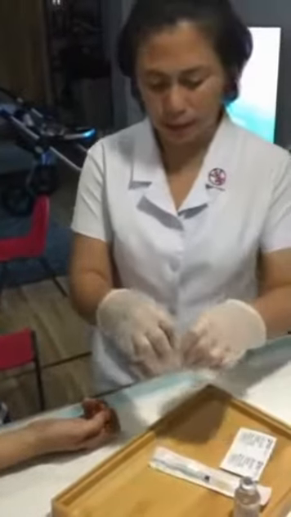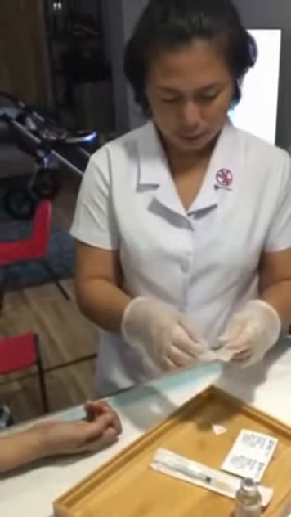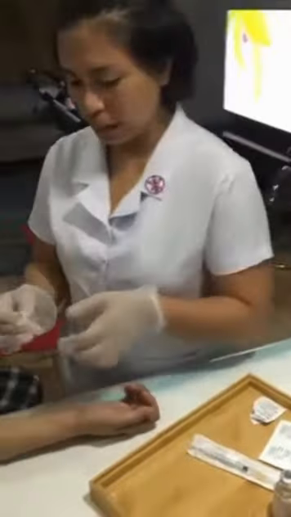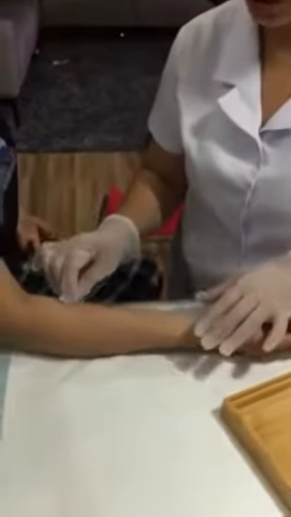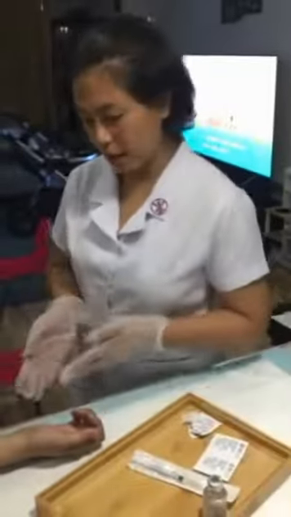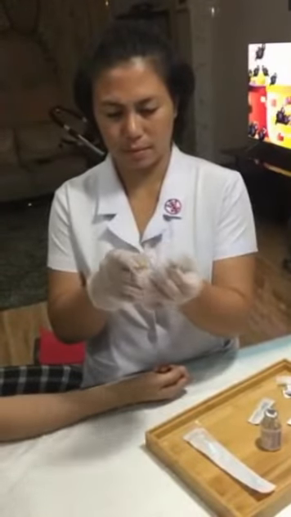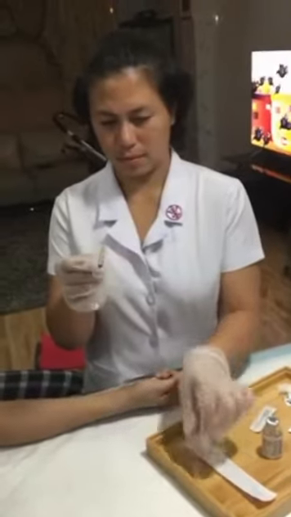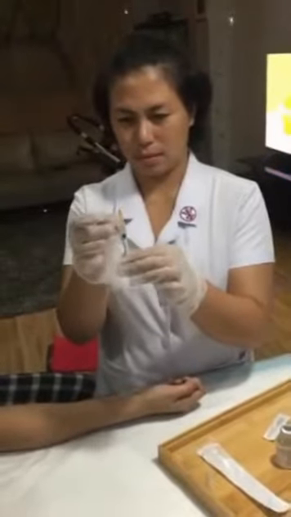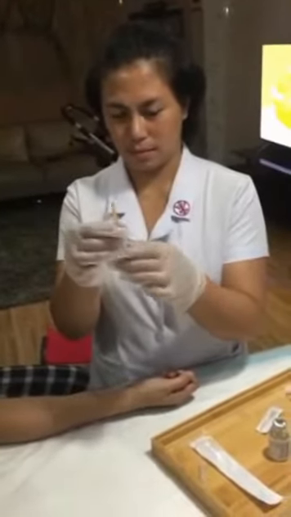Now I'll be cleaning the site with the antiseptic swab in a circular motion from inner to outer, and allow to dry to prevent irritation. Prepare the syringe for the injection. Remove the needle cap. While waiting for the antiseptic to dry, expel any air bubbles from the syringe.